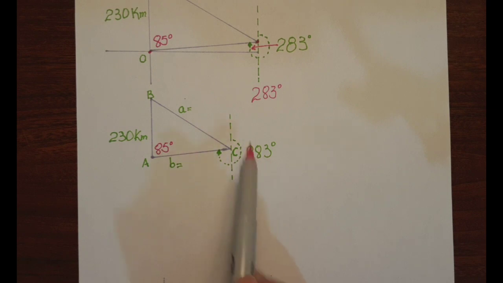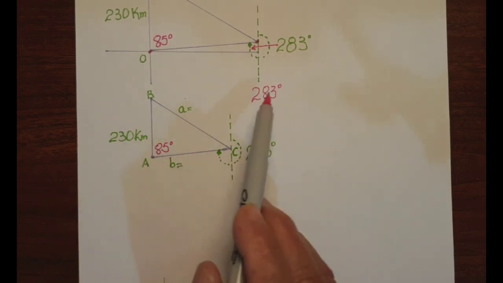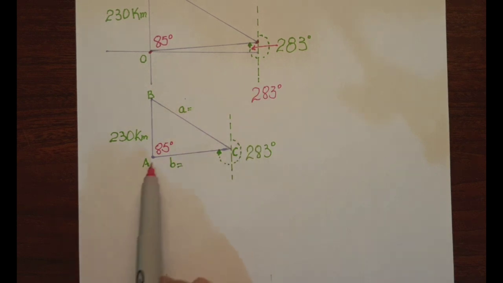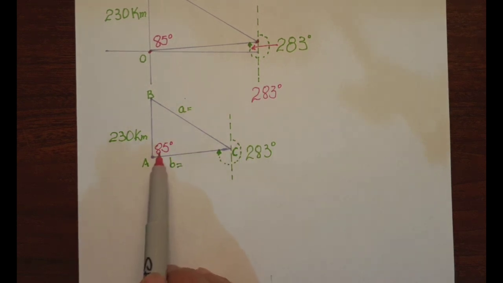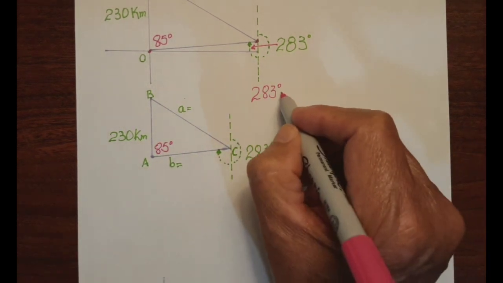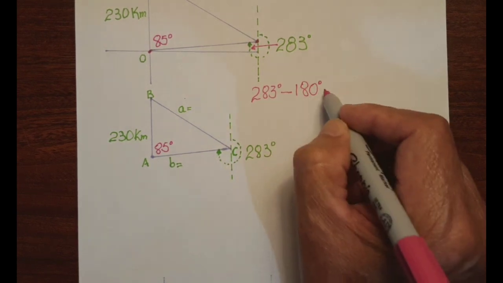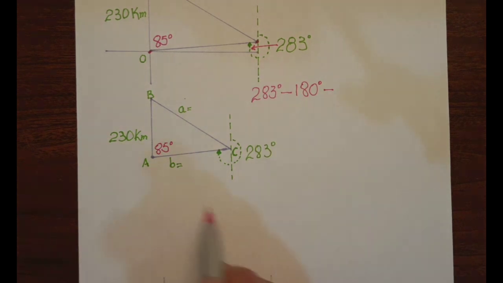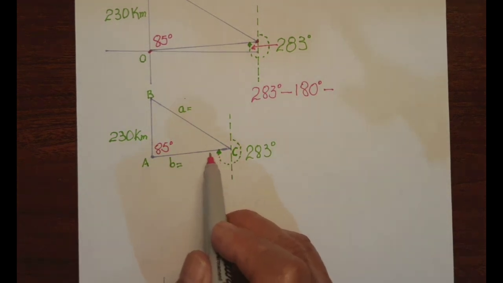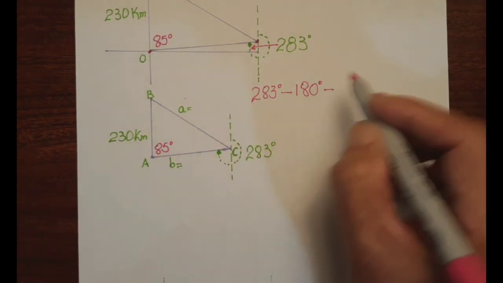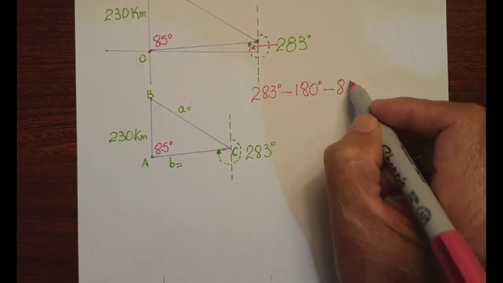So no triangle is more than 180. So from this, you're gonna subtract 180. Okay, 180 minus whatever is here, 85.